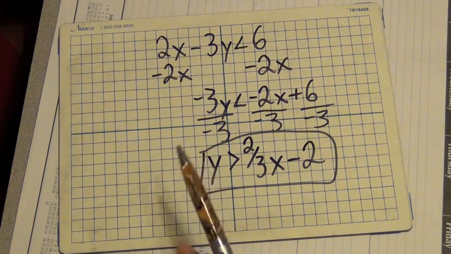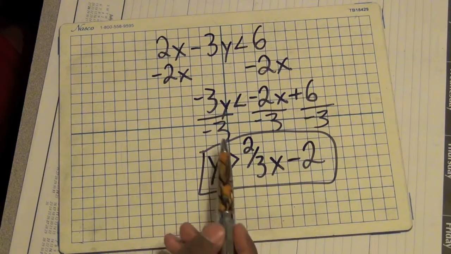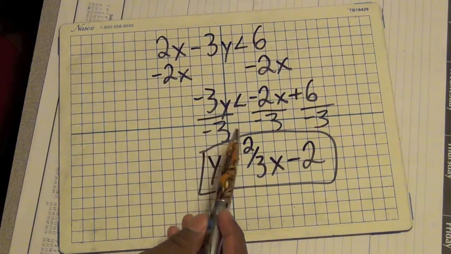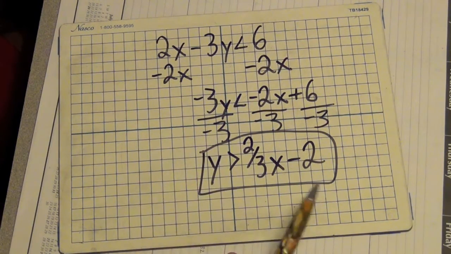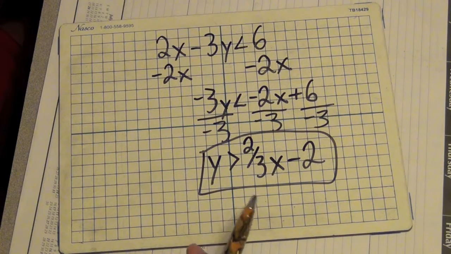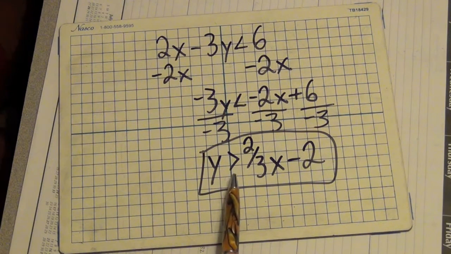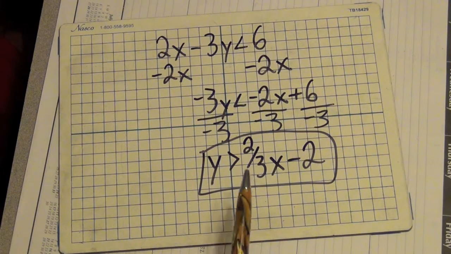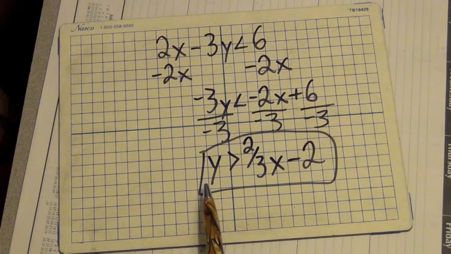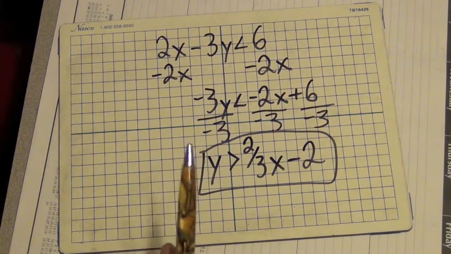Now you still have to get the y by itself. So you have to divide by the negative 3, and when you do it to one side, you have to do it to the other. And when you divide by a negative, you have to remember to flip the sign. So your answer would be y is greater than 2 over 3x minus 2.